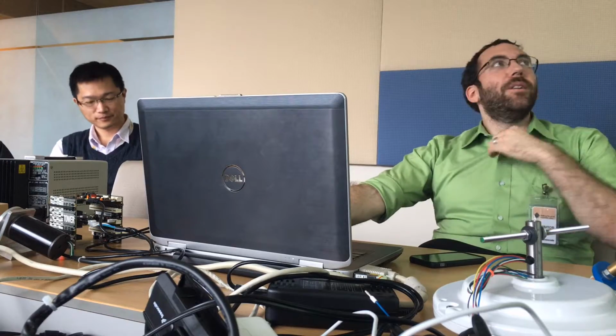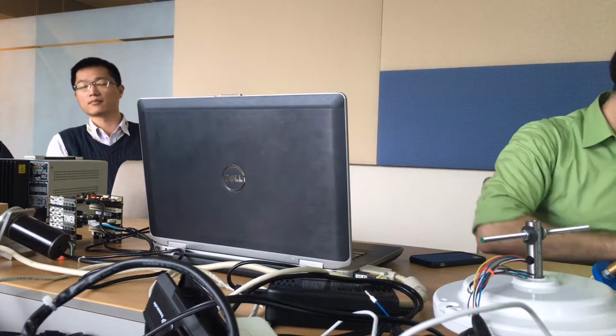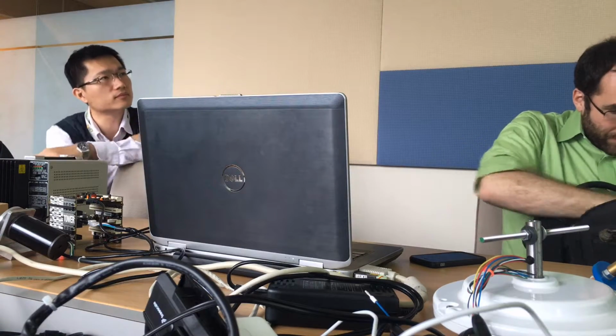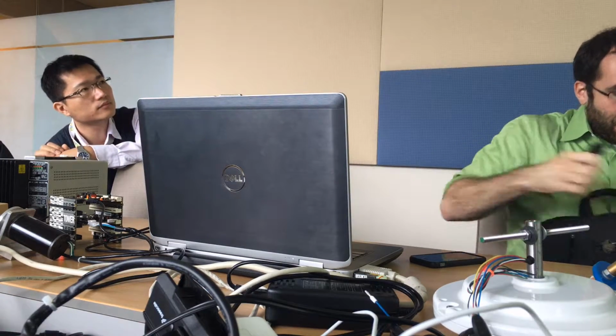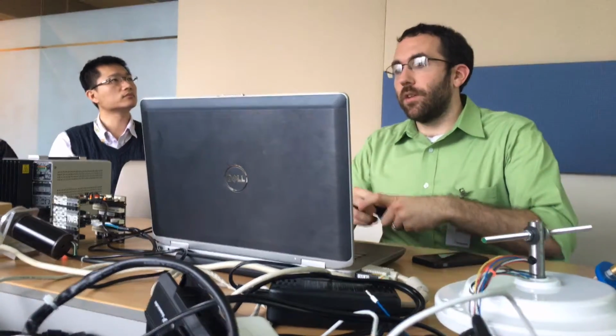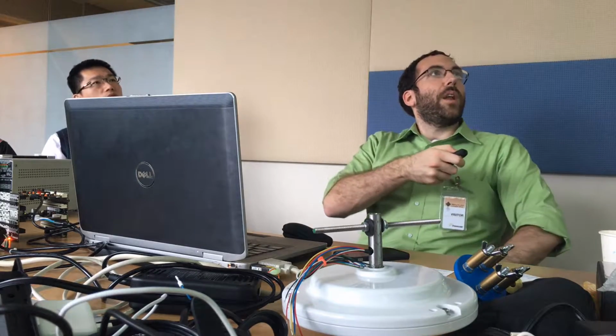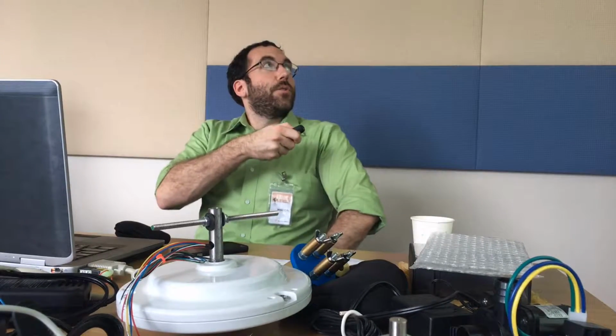So this is what our block diagram looks like. I'm going to grab my pointer real quick. It's a standard field-oriented control reference design. So here's our trajectory generation.